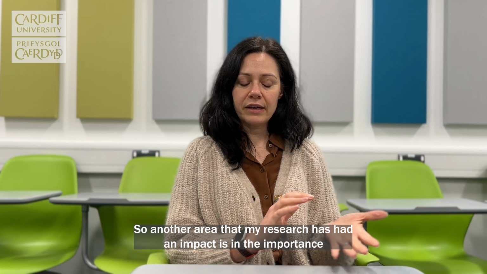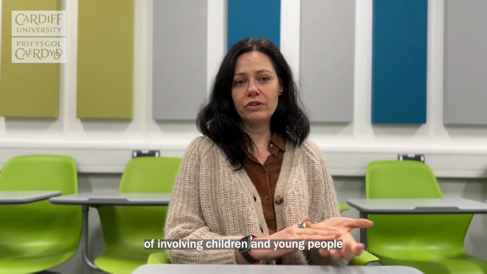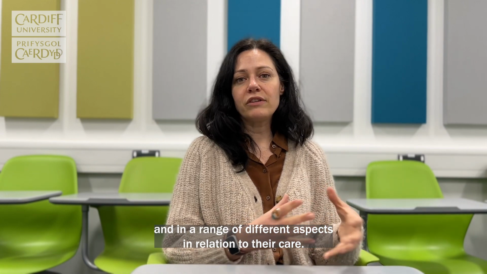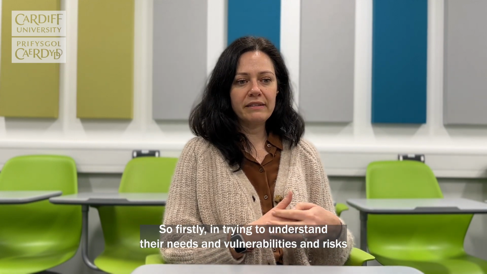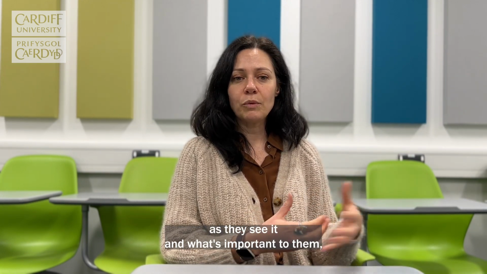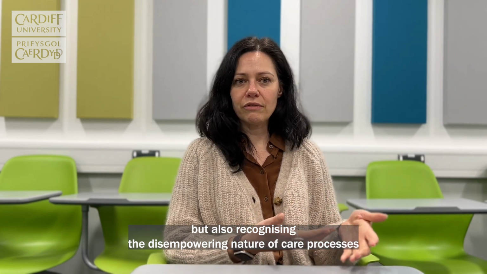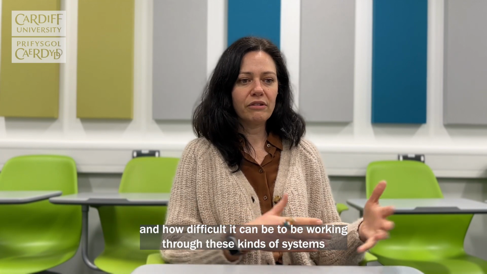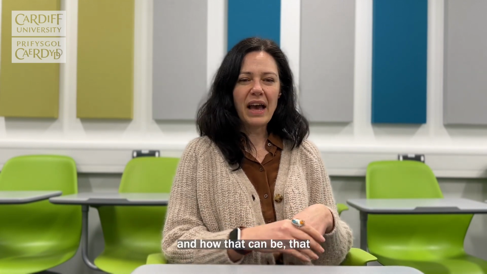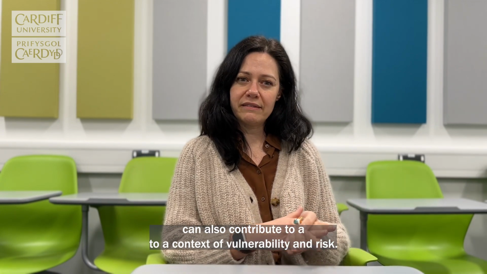Another area where my research has had an impact is in the importance of involving children and young people in a range of different aspects of their care. So firstly, in trying to understand their needs, vulnerabilities and risks as they see them, so what's important to them, but also recognising the disempowering nature of care processes and how difficult it can be to work through these kinds of systems, and how that can also contribute to a context of vulnerability and risk.